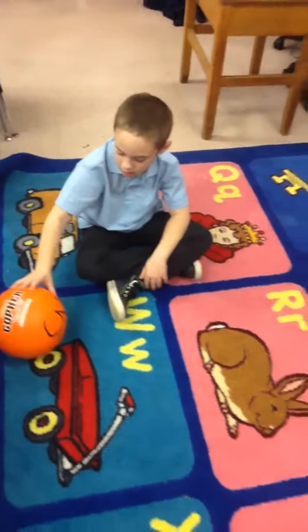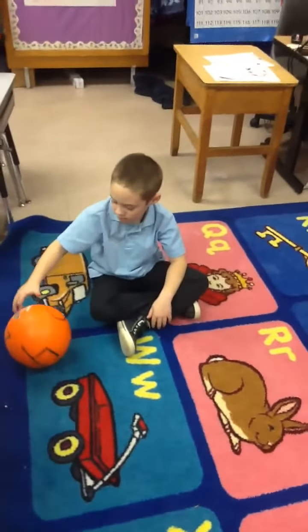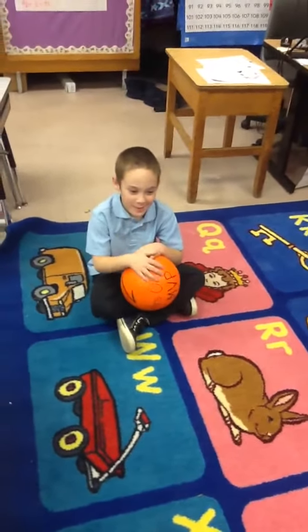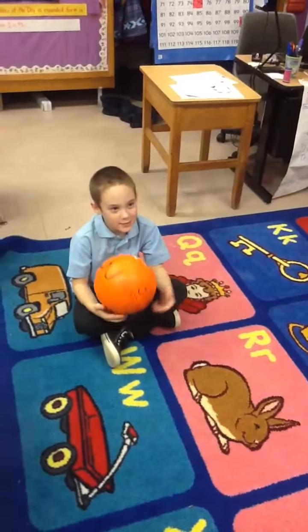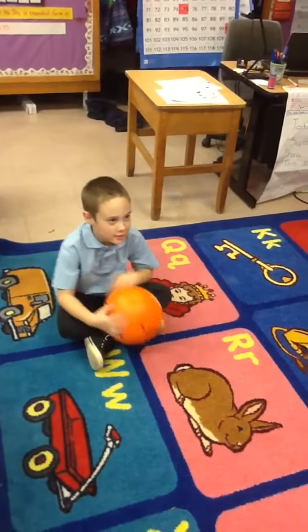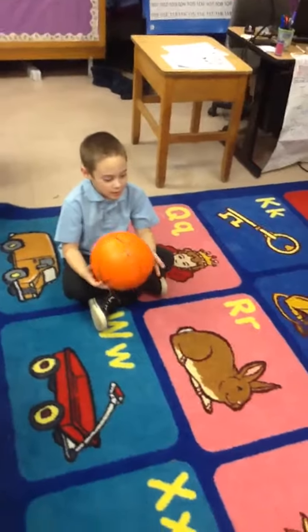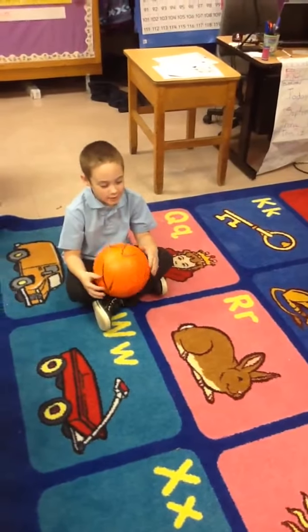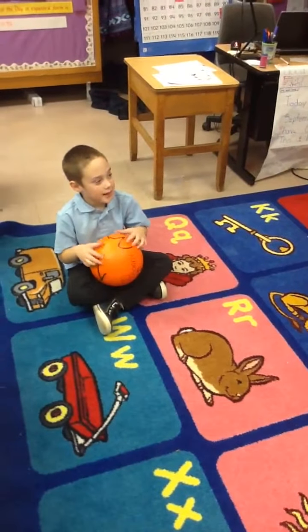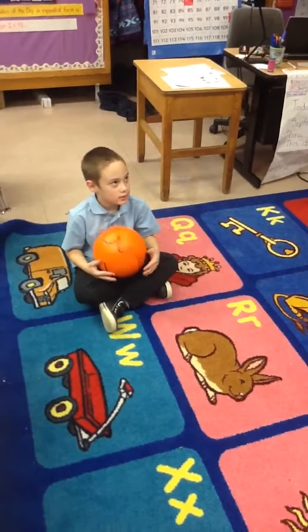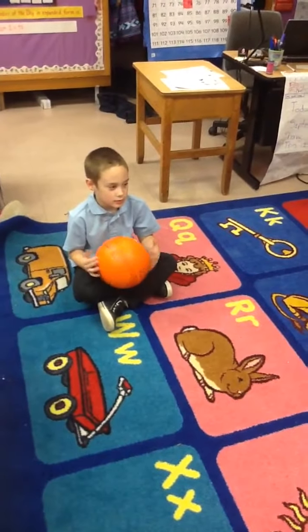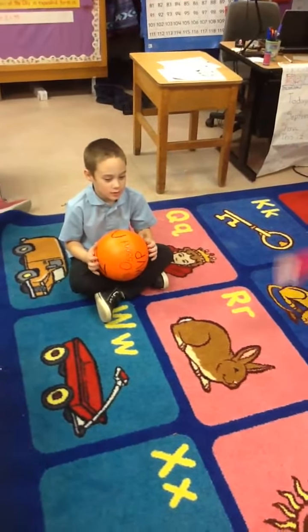What number did you land on? 3. All right. Tell us about it. A froglet. Very good. What happens there? What are some of the froglet characteristics? It gets back legs and toes. It gets legs. It gets toes. Okay. What else do we remember?